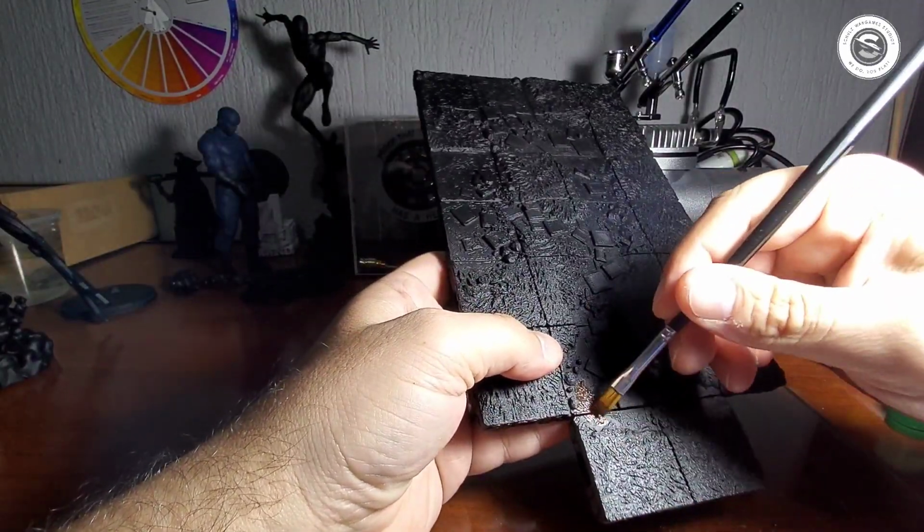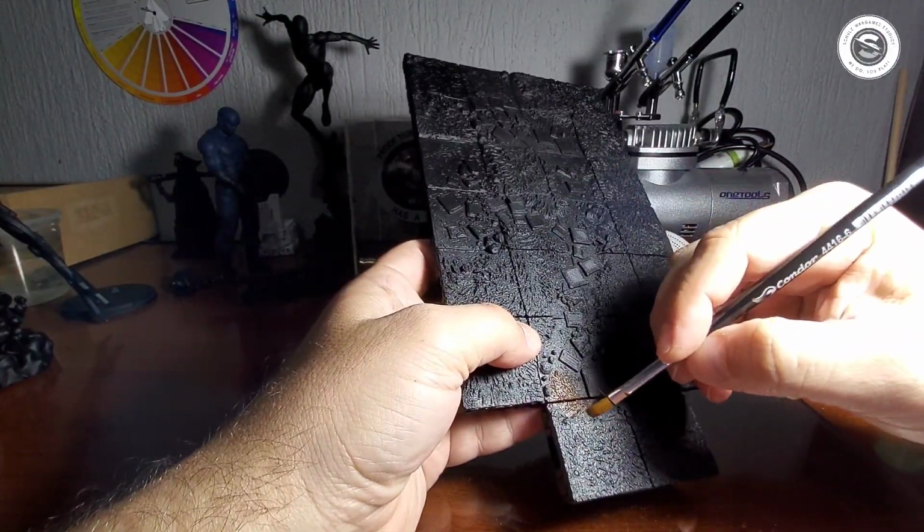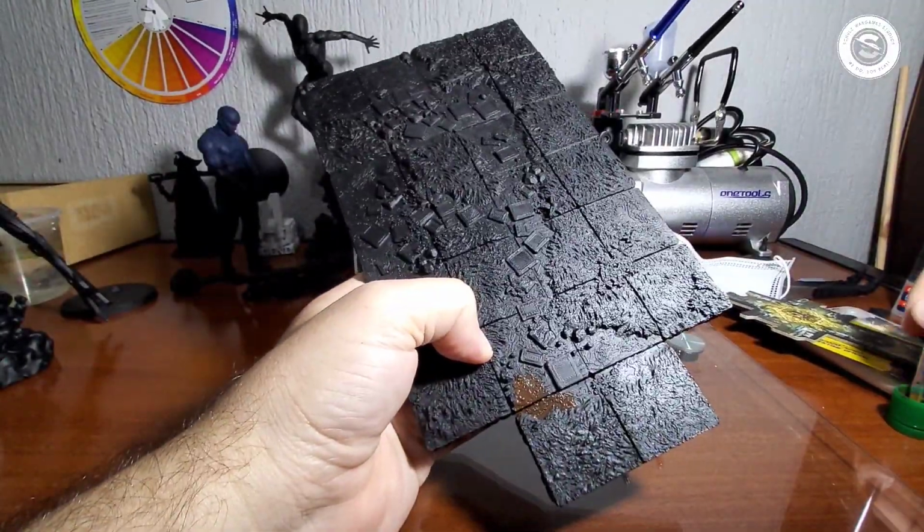As usual, I start to cover all the dirty parts of the ground with a very deep brown.